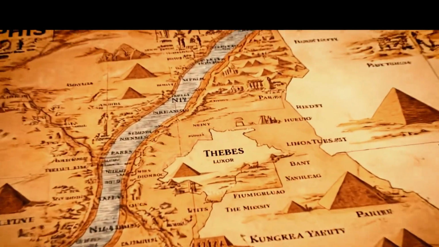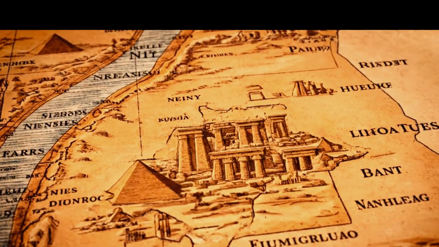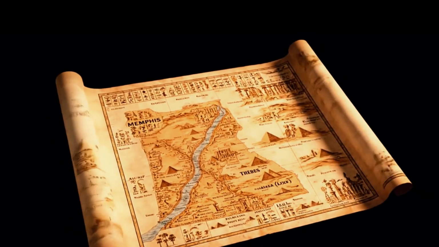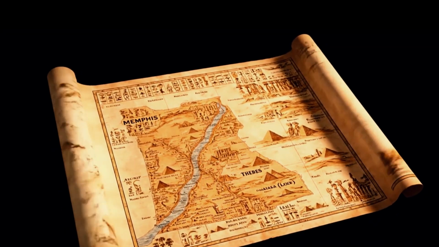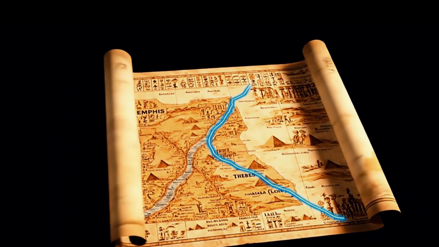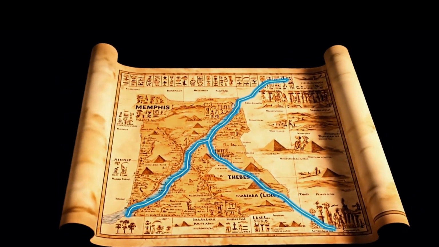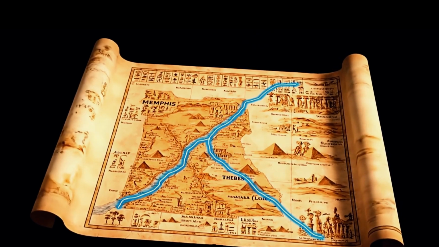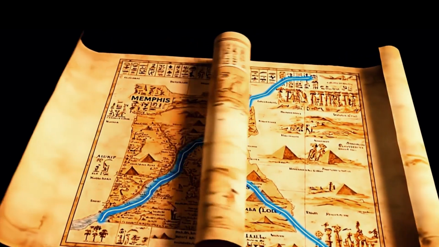Everything you think you know about Egypt's geography is probably upside down. In the next few minutes, I'm going to show you why the real map of ancient Egypt is completely counterintuitive. And once you see it, you'll understand the secret behind their entire civilization.